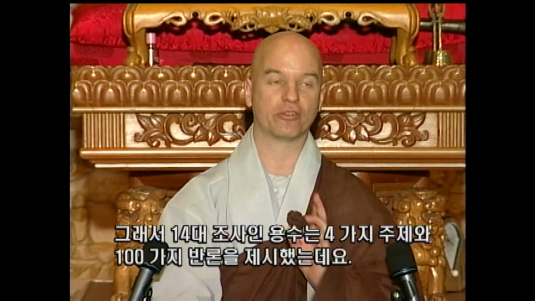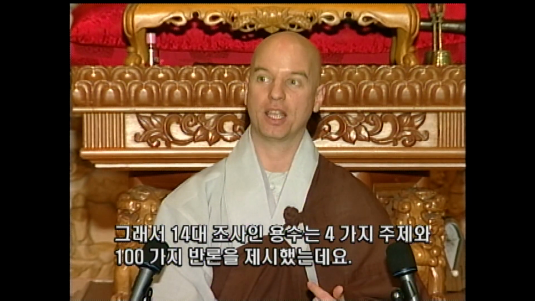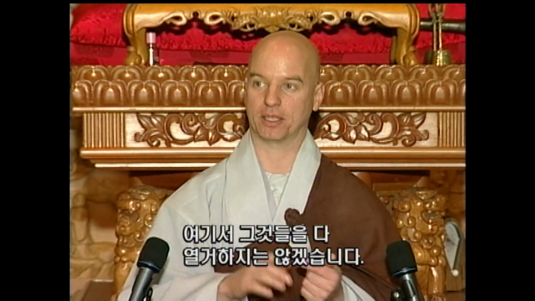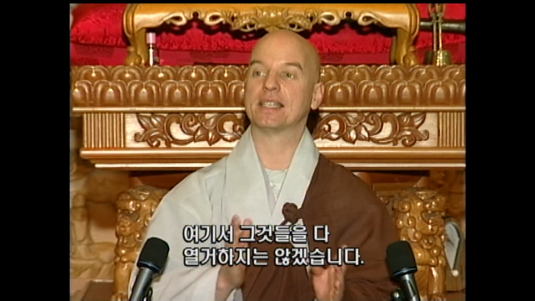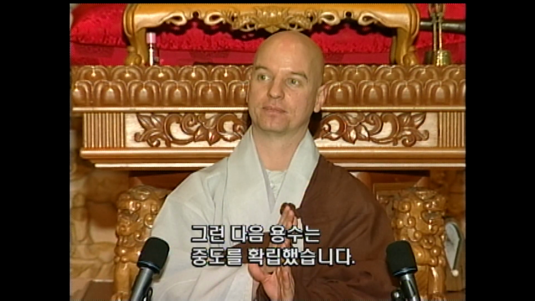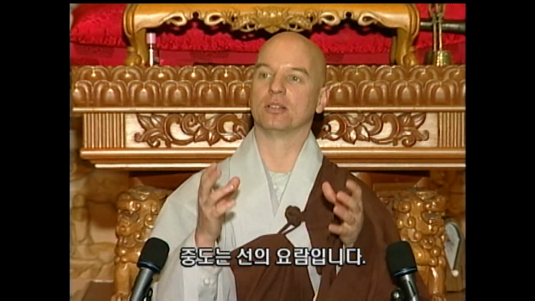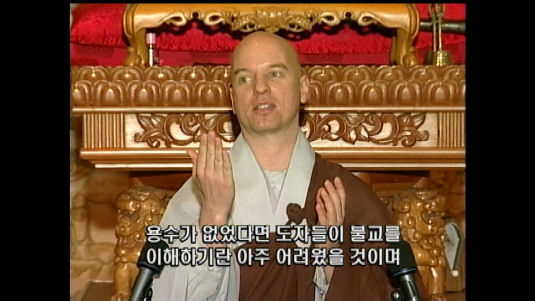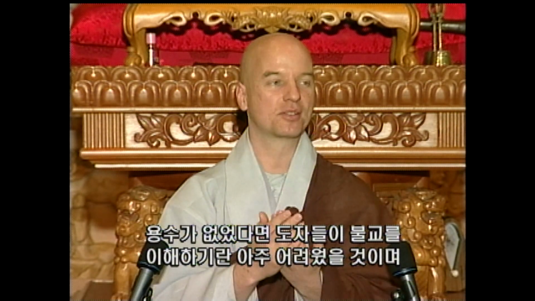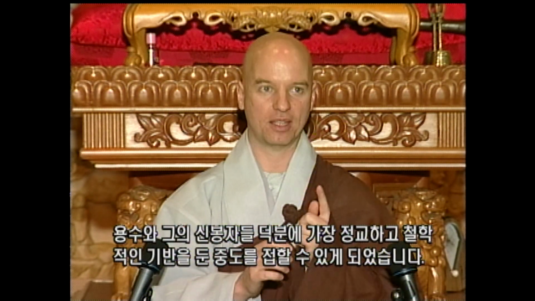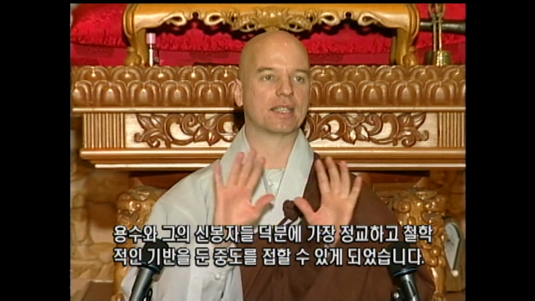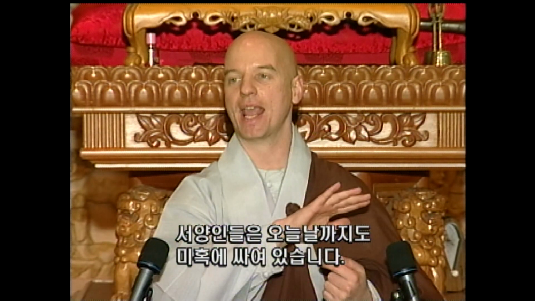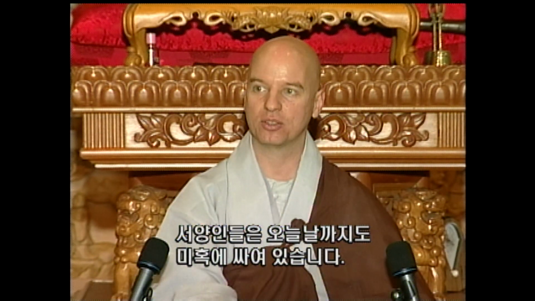And that's why Nagarjuna, the 14th patriarch, worked out the 4 propositions and the 100 negations. We're not going to list them here. And that established the middle way. This middle way is the cradle of Zen. Without him, it would be very hard for Taoists to understand Buddhists. But thanks to Nagarjuna and all his fellows, we have the middle way in its most elaborate and fantastic philosophical foundation. It leaves anybody Western in the dust, even today.